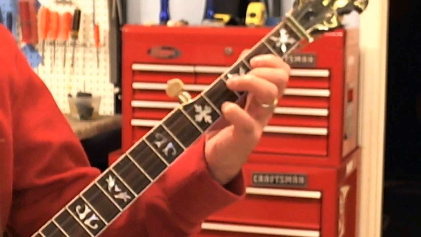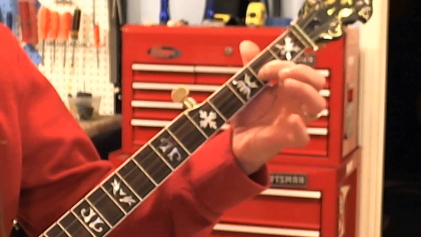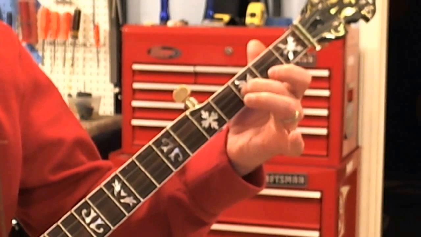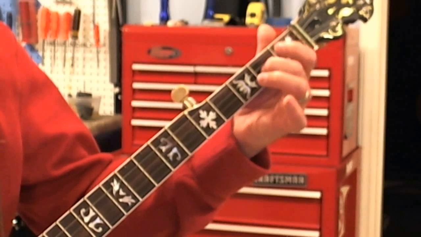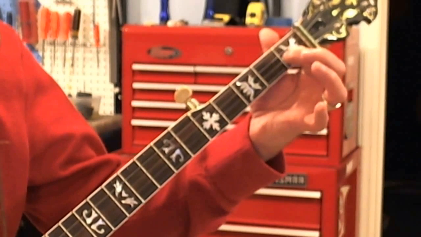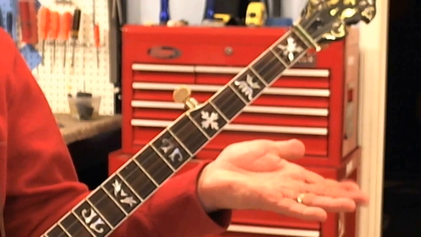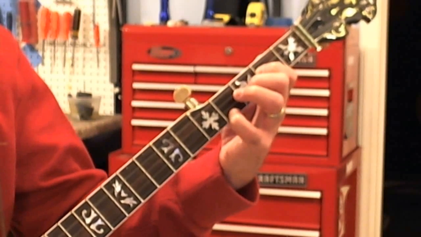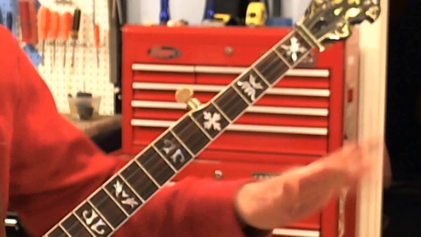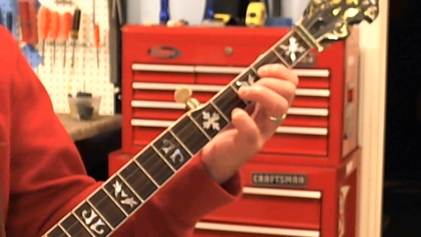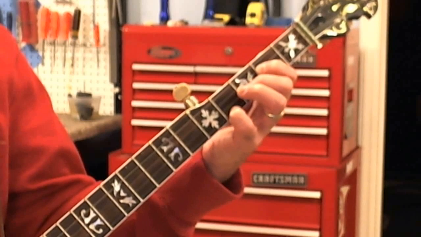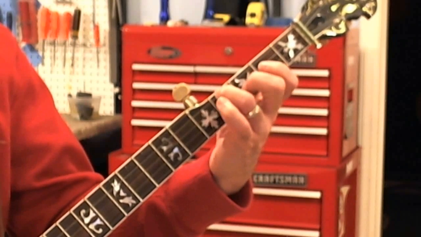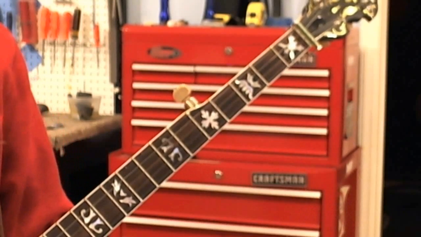So again, for review, here's the first lick. And then add the fifth string if you like for a little flavor. And then that leads you to G. And then you can do the scale walk up. And of course, anything before that is up to you. It's optional, but the lick is what we're concentrating on. And then back to G.